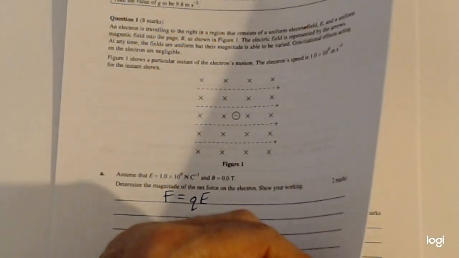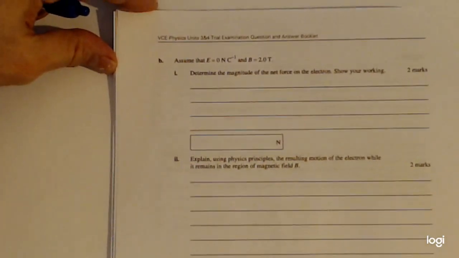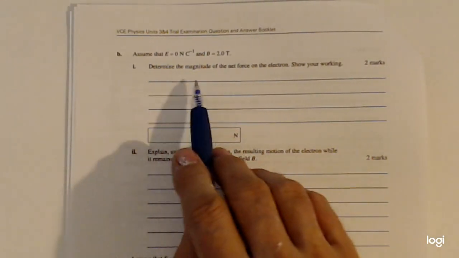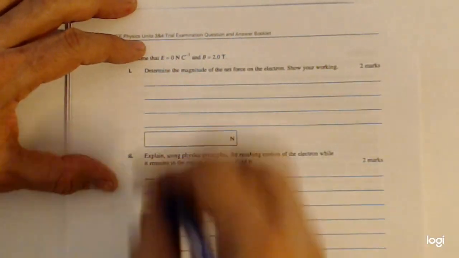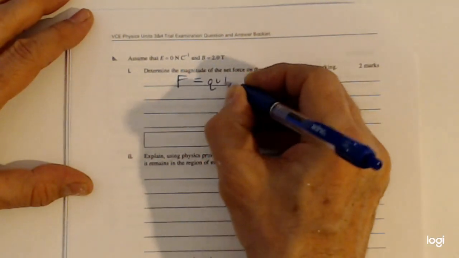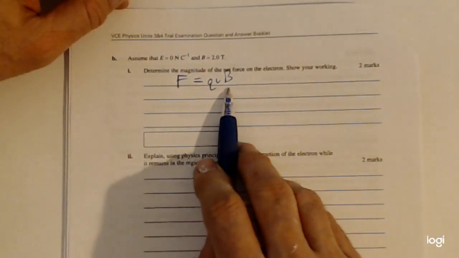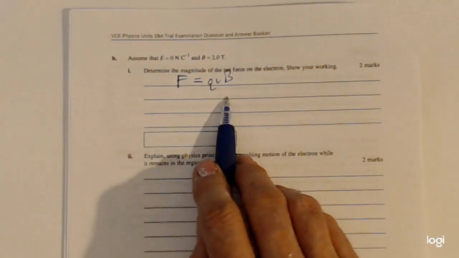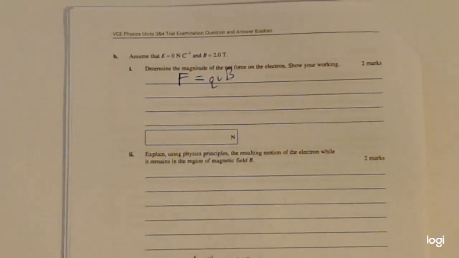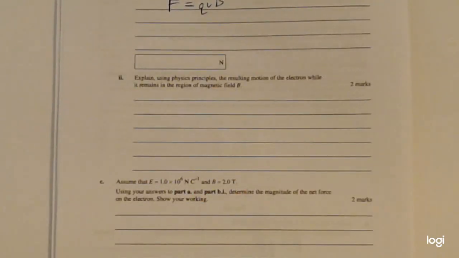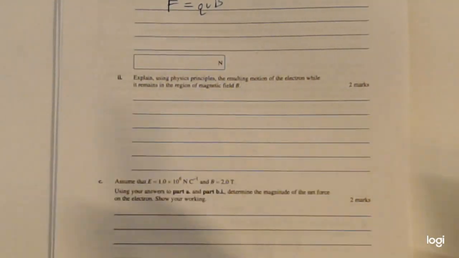For part B, they turn off the electric field and turn on the magnetic field, right? So assume that the electric field is nothing, magnetic field is 2 teslas. Determine the magnitude of the net force on the electron. Show your working, and this one is just QvB. Charge on the electron, velocity, and B is 2 teslas. Again, you know how to do this. Just get the units right and you'll be fine. The answer is 3.2 × 10⁻¹³ newtons. As I said, I'm going through these a little bit faster. I'm not going to insult your intelligence by making you watch me calculate that. You know exactly how to do it.